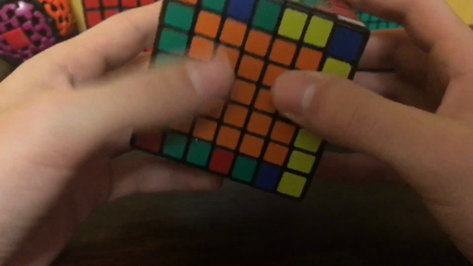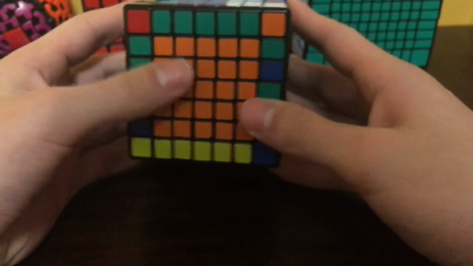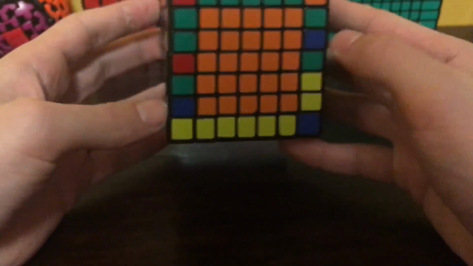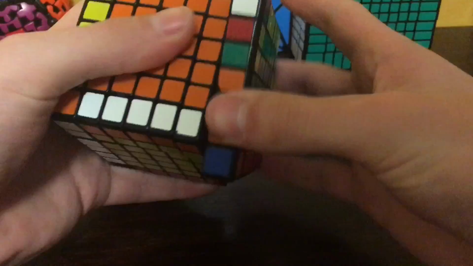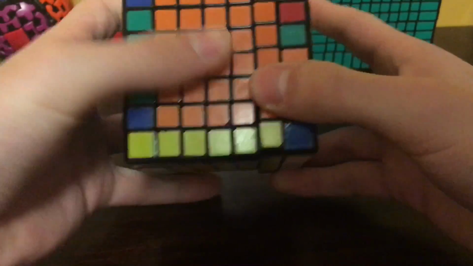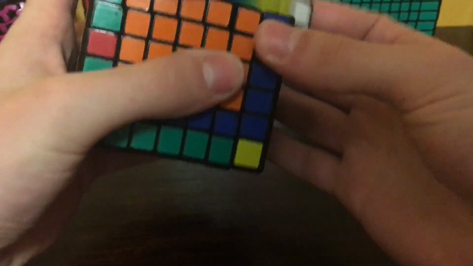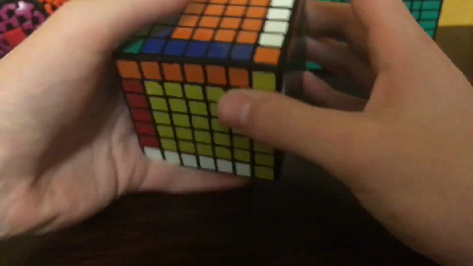So then for the rest of the edge, you want to match up the other 2 pieces. So to do this, I have one here and one here. So I would flip this so that it's here. And then when you match these up, you can flip it again. And then replace the center.